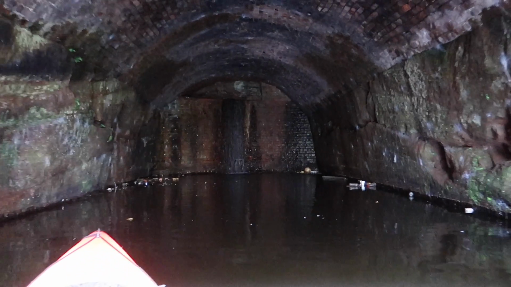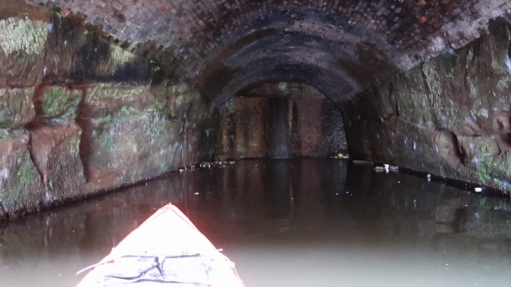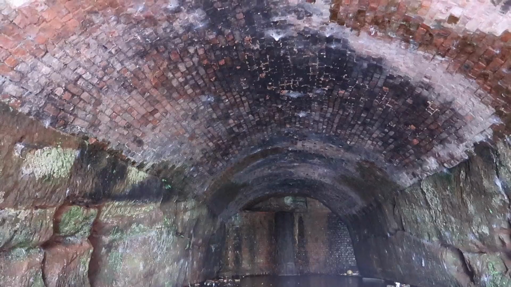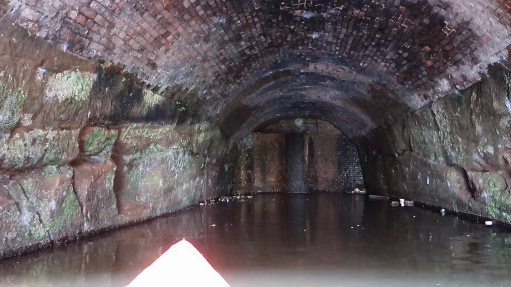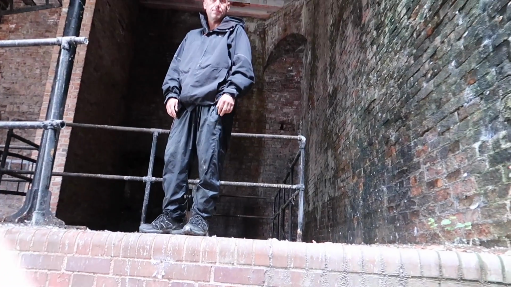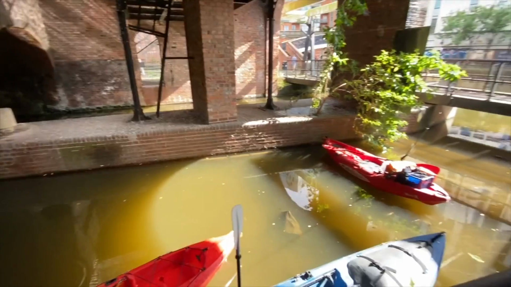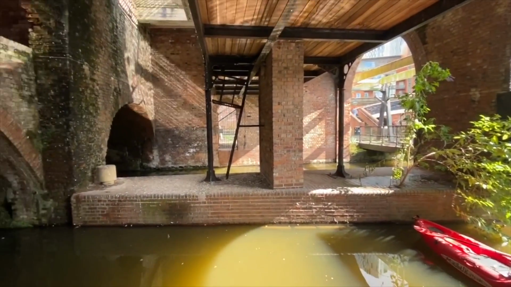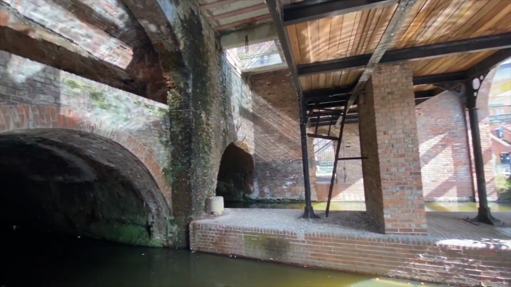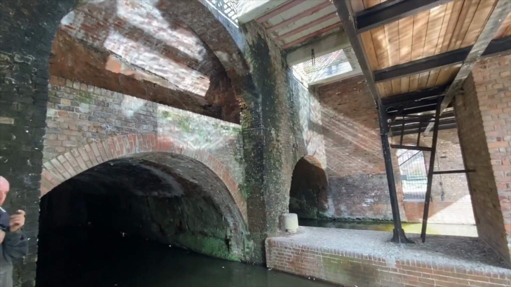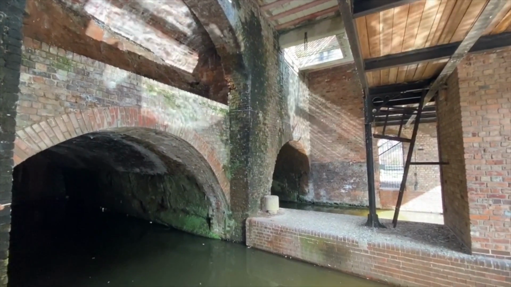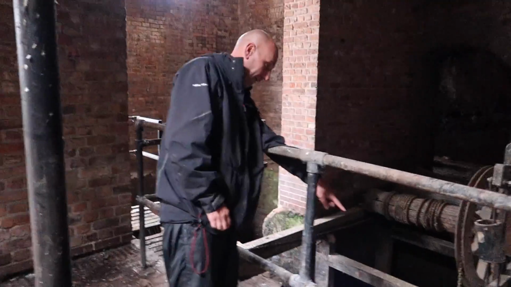But first of all, there's more to look at in here. I'm not sure how much of this is original, to be honest with you, but built on the actual bedrock there. But we're going to go up there where Kev is, if I can master getting out of the boat, and there's some machinery I want to show you. Right, so look at this.